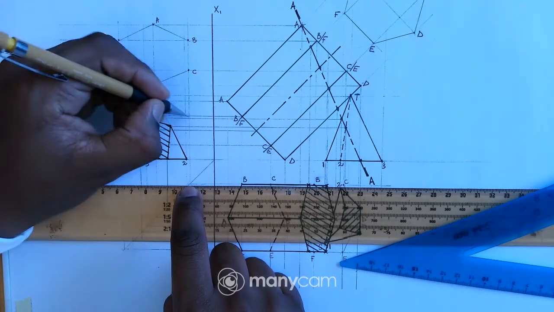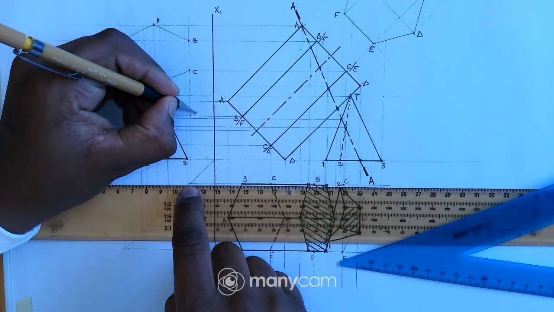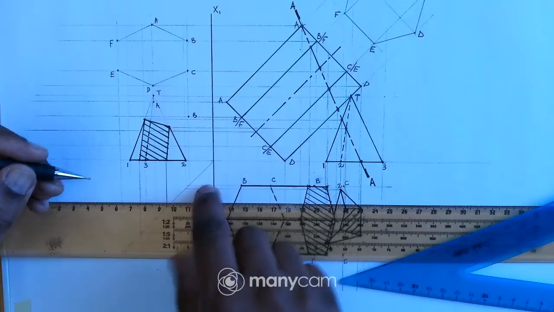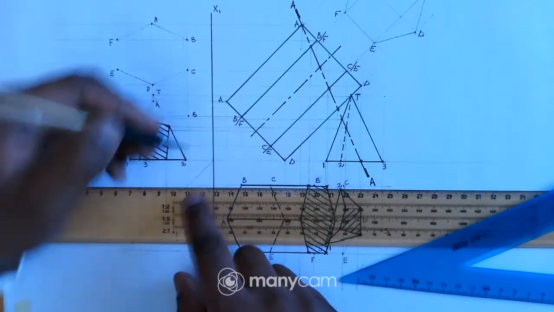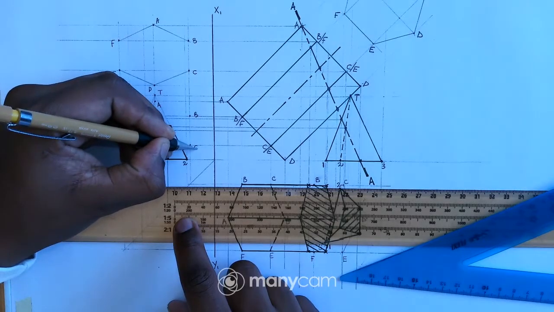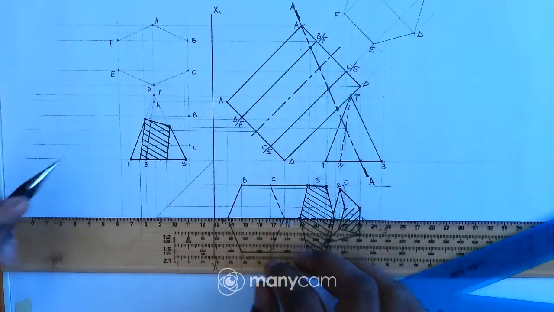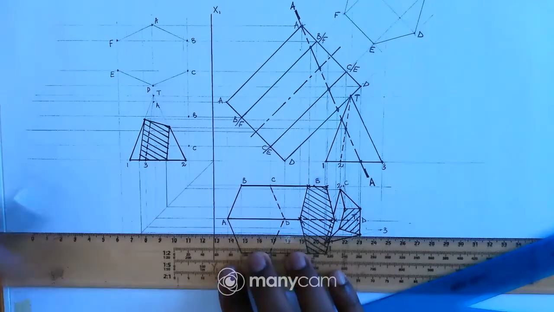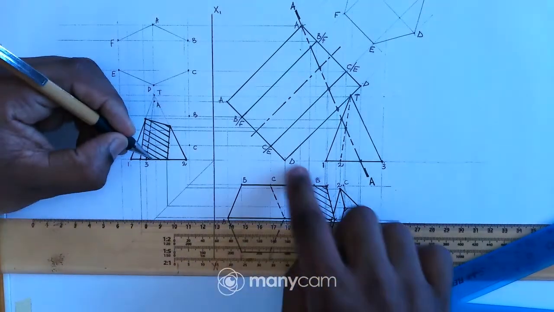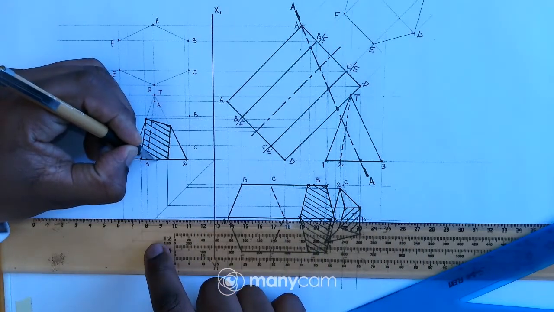B is there. So label that point B. And C, that's on the same line as B. Where is C? C is down here. Mark a point there. C. And then I move to D. D is here. That means I'll use this line. So D is right there.